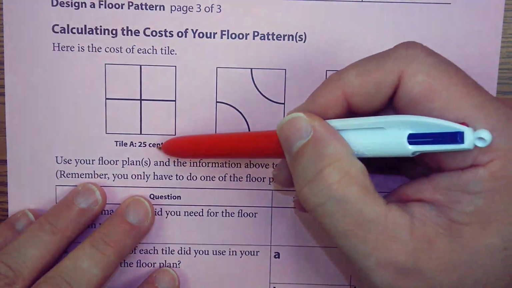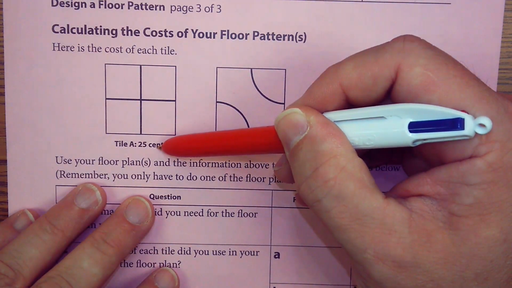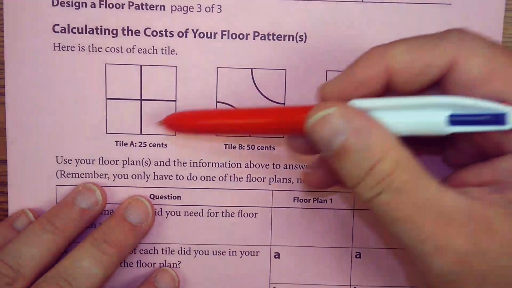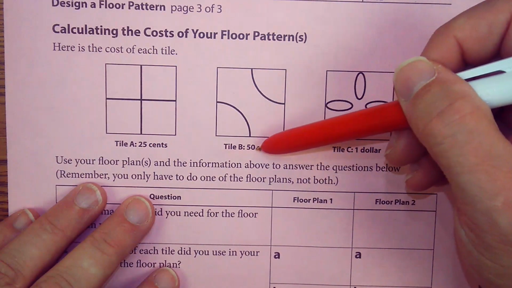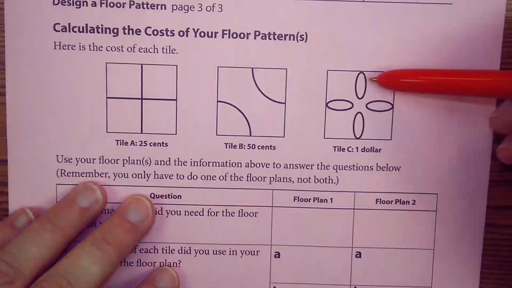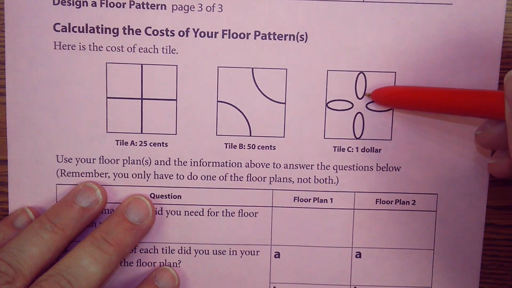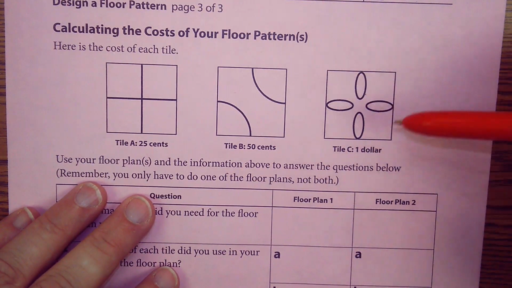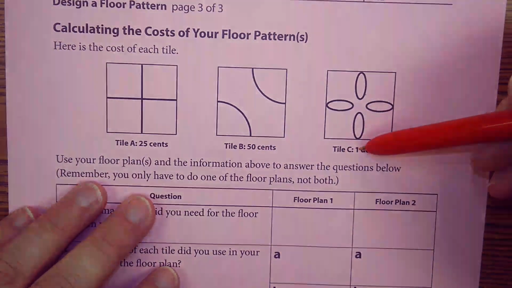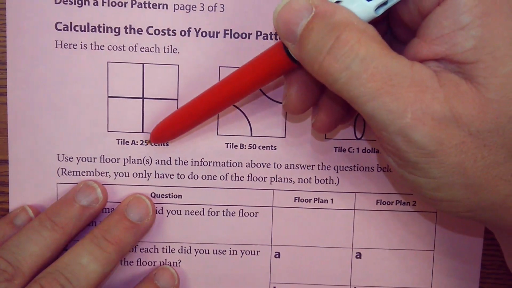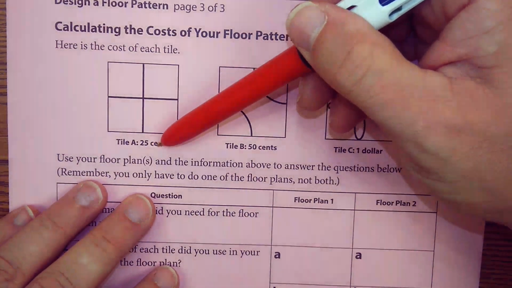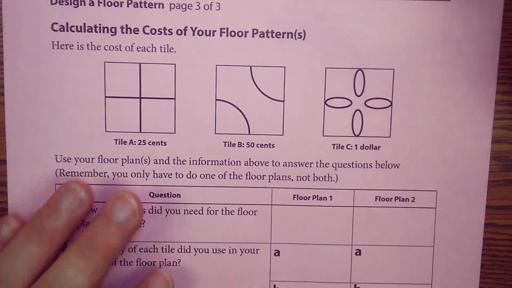Basic lines, 25 cents for every tile. A little bit of curve, little character there, 50 cents. So 25 to 50, we've doubled the price, right? And then, oh my goodness, this fanciest tile, that was the hardest one for me to draw. It's $1. So that's double tile B. Or you could say it's 4 times as much as tile A, right? Because 4 quarters would be $1, right?